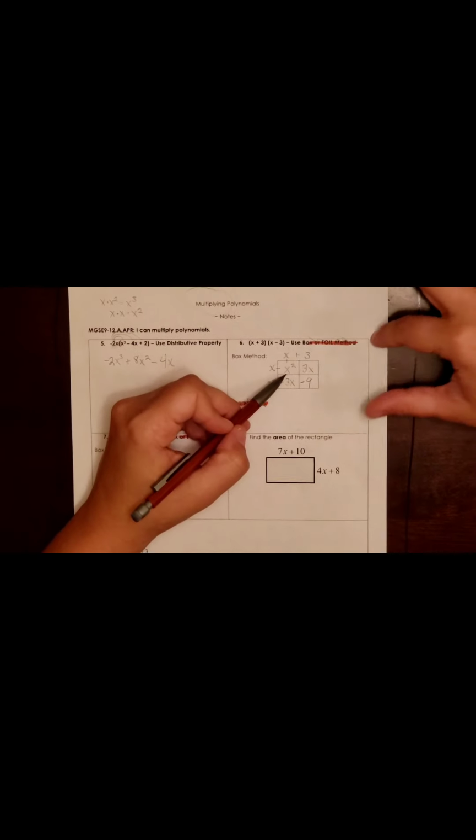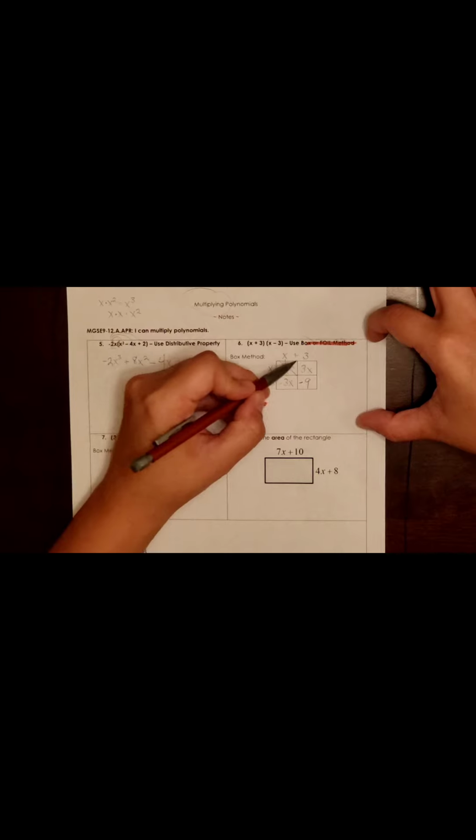All right, so our box is complete, but we've still got one more thing to do, and that is to add the like terms. Once your box is complete, you are done multiplying. Now you want to just add like terms so that you can write a nice, pretty answer. Remember, we are always going in standard form, so I want to start with my highest exponent first, x squared. Do you see anything like an x squared? I don't, so let's just pull it down.